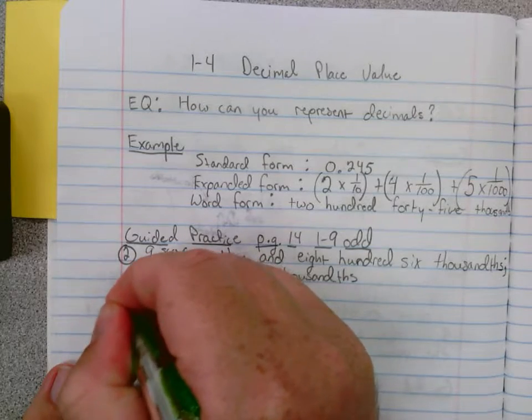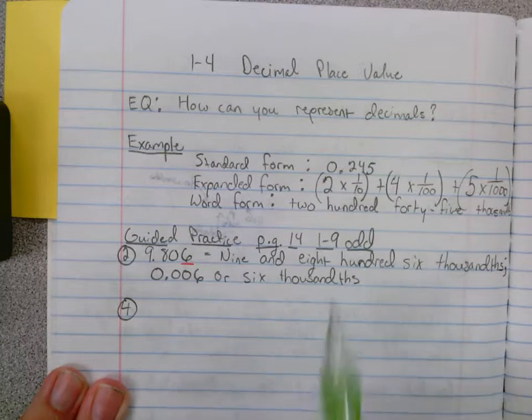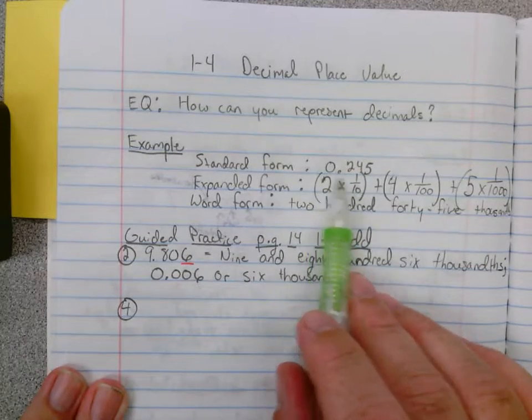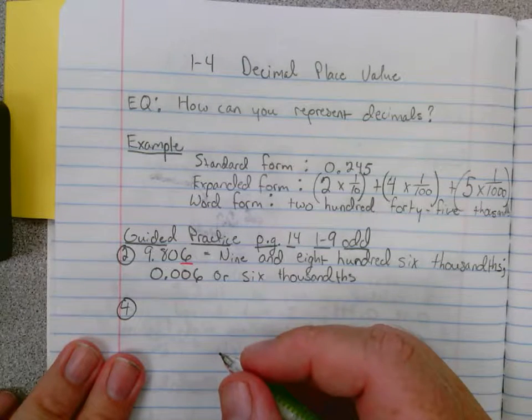Now let's look at number 4. The directions for number 4 say write each number in standard form. So if we look at standard form, that's just a standard way we write a decimal. So number 4 says 4 and 68 hundredths.